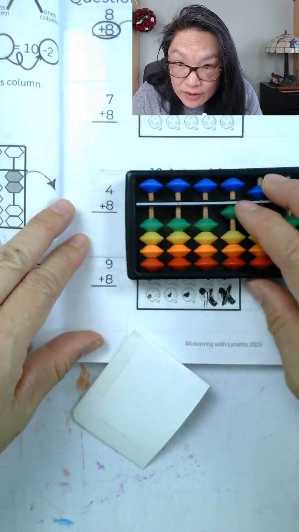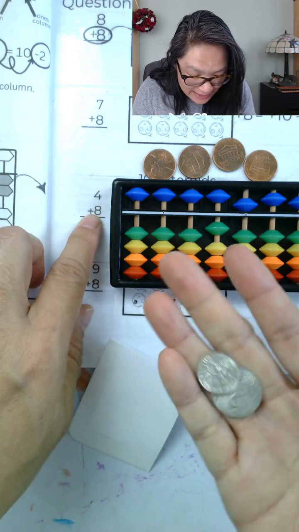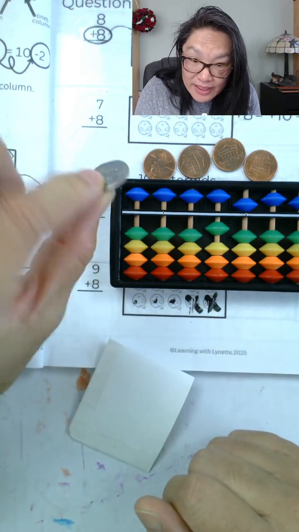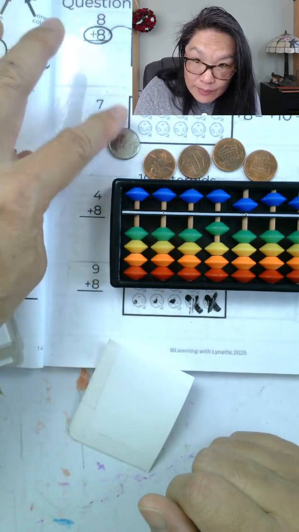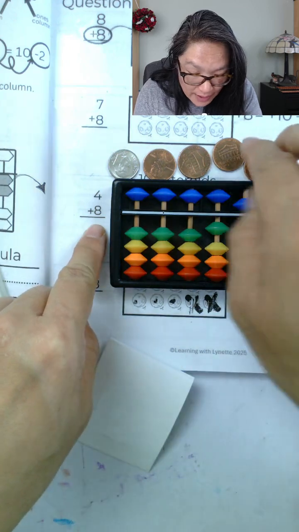We could do it again with the 4. If I have 4 on the abacus, I want to add the 8, I have 10 cents. Because I have 10 cents, what am I going to do? I'm going to add, but that's too much. That's too much. What's going to happen? I take away the 2.